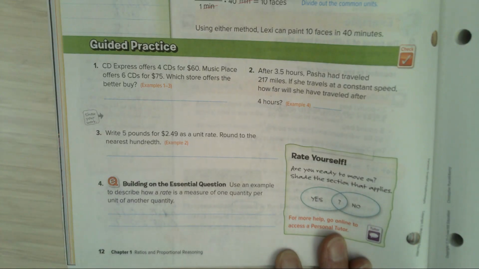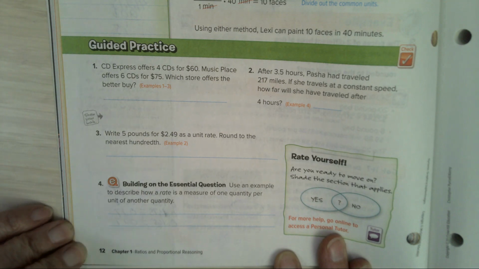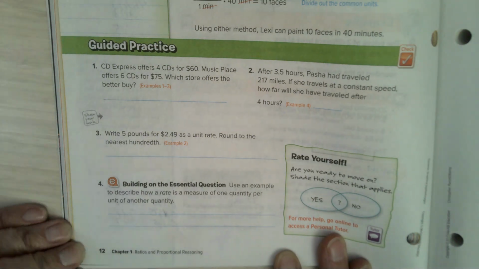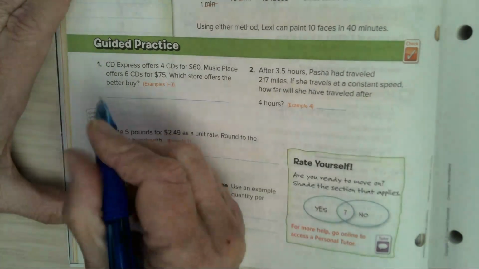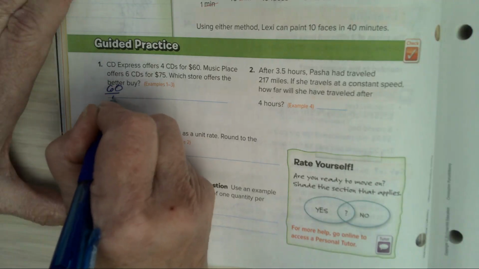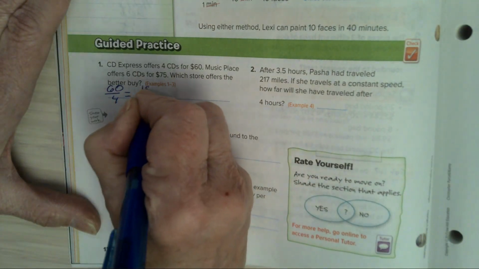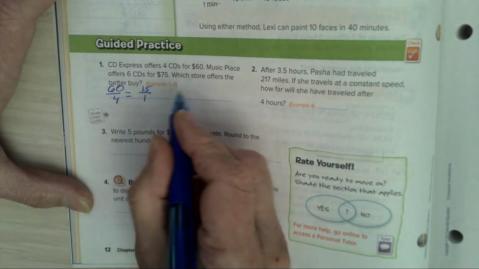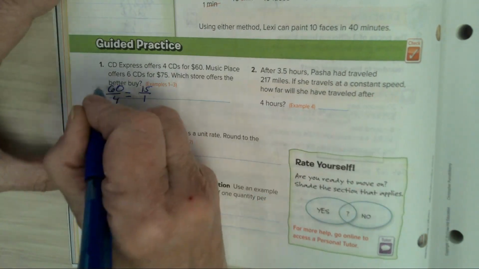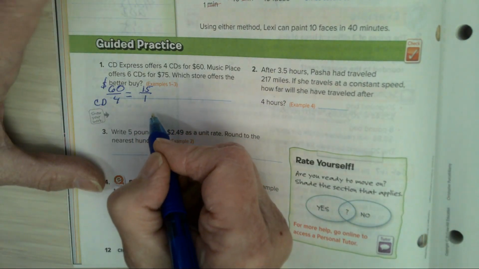Here we have CD. Express offers 4 CDs for $60. Music Place offers 6 CDs for $75. Which store offers the better buy? Well, $60 for 4 CDs. That means 1 CD will be $15. All right, this is dollars, and here we have CDs on the bottom. So $15 for 1 CD.